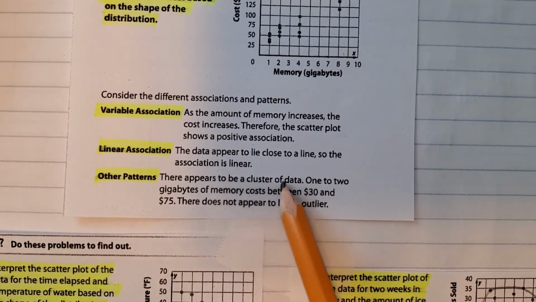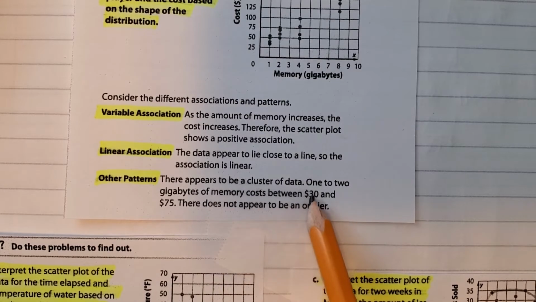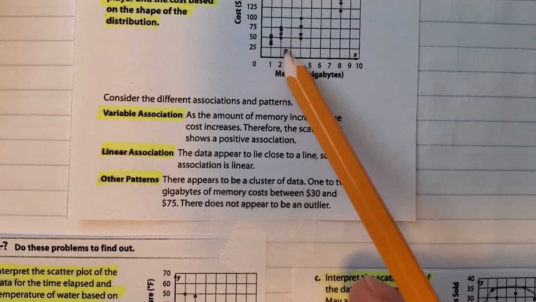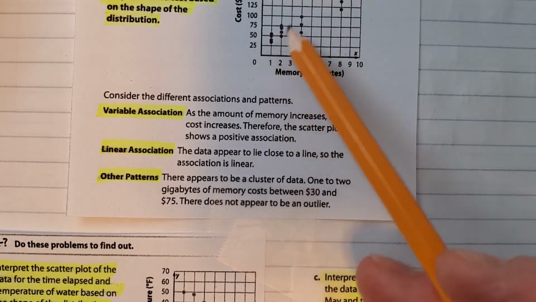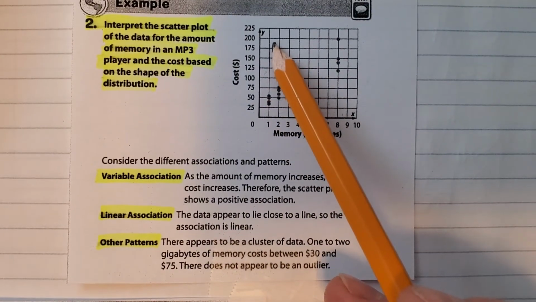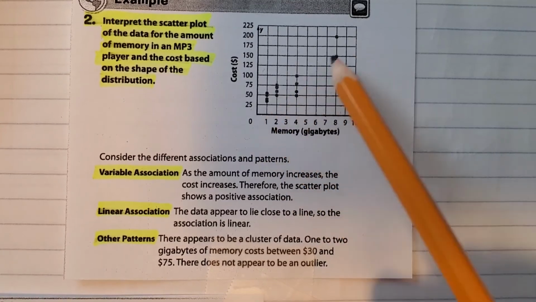And then other patterns. There appears to be a cluster of data: 1 to 2 gigabytes of memory cost between $30 and $75. So here's a cluster right here. There does not appear to be an outlier. There's no point that's way over here somewhere. That would be an outlier. They pretty much all go on this line.